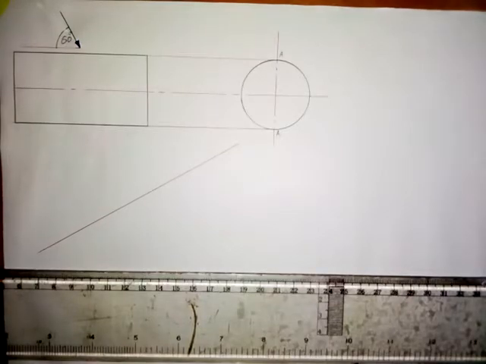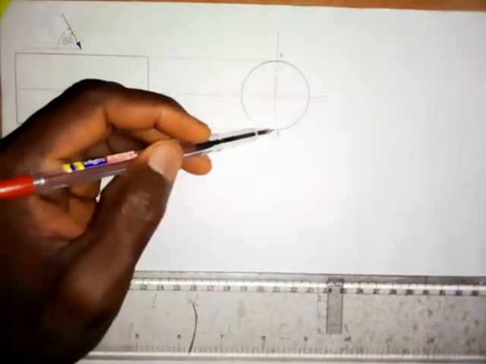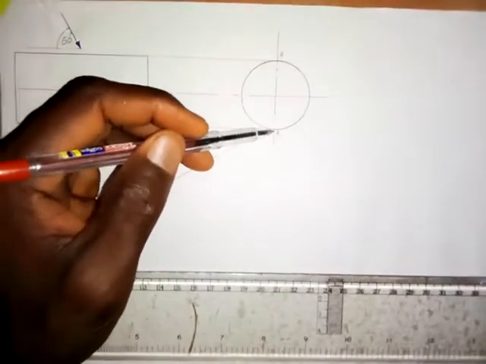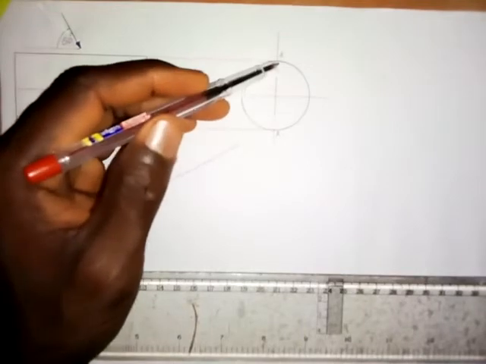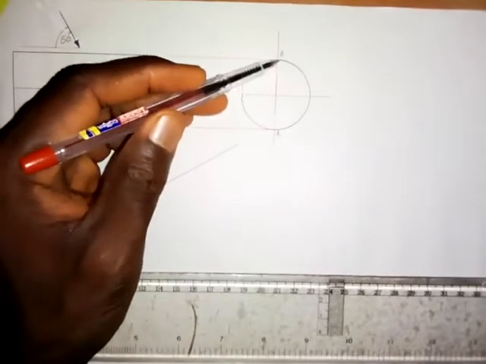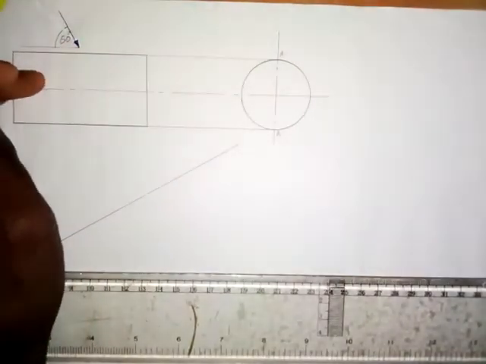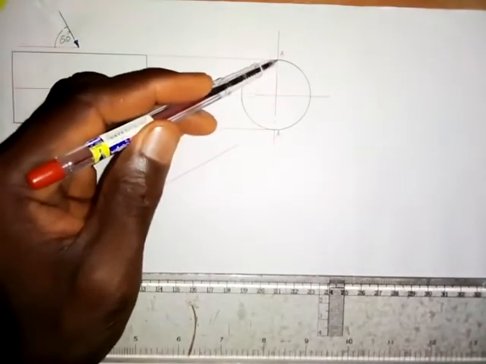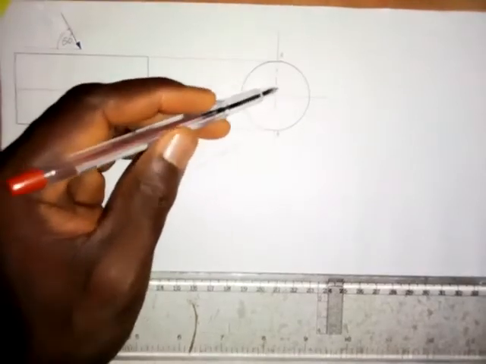To do that, the first thing that you need to do is come to the end view. So divide this line AA into a number of equal parts. This line AA, this is point A and this is point A here, which is the diameter of this circle, which is the end view of this cylinder. We are going to divide AA into a number of equal parts. I want to divide it into 8 equal parts.